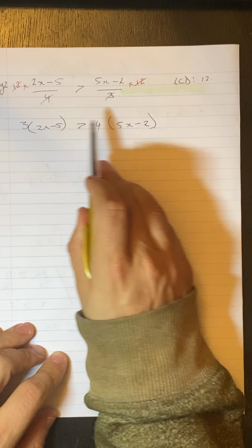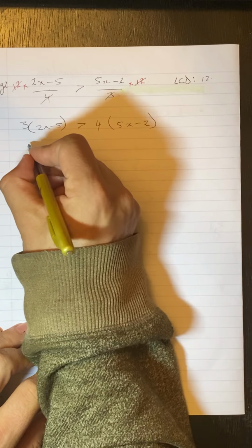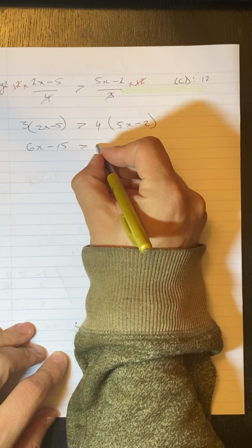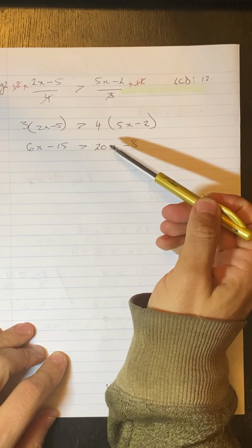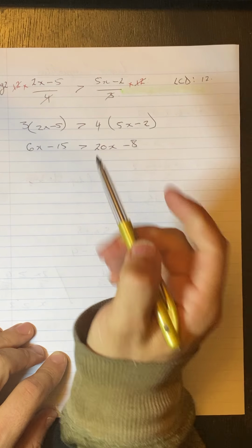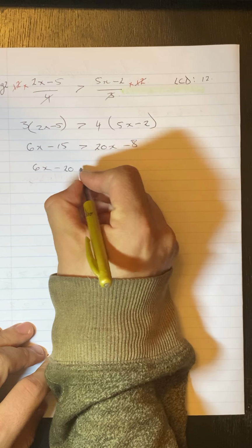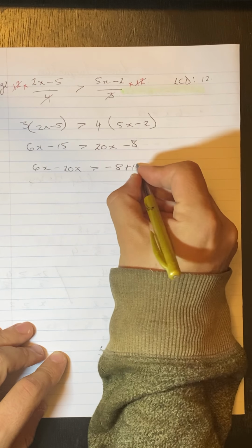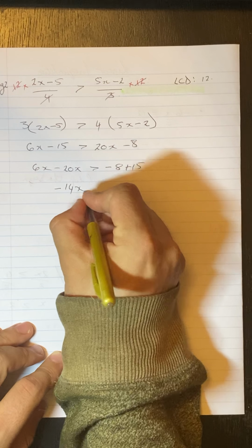Just like a normal equation, distribute these two things into your brackets. Now you're going to take x's to the one side, numbers to the other. Let's just simplify these.